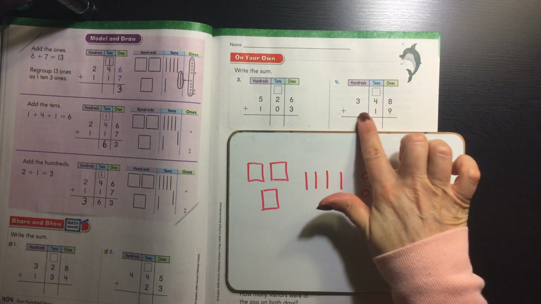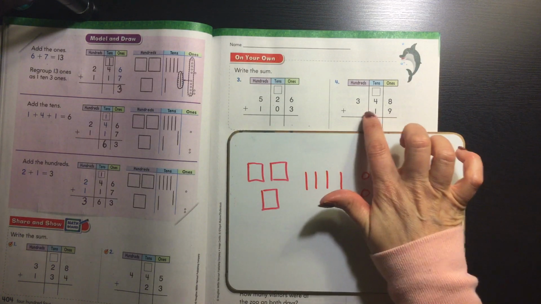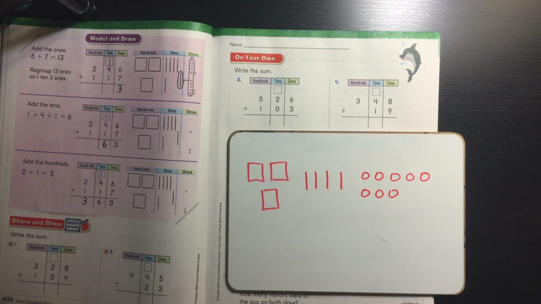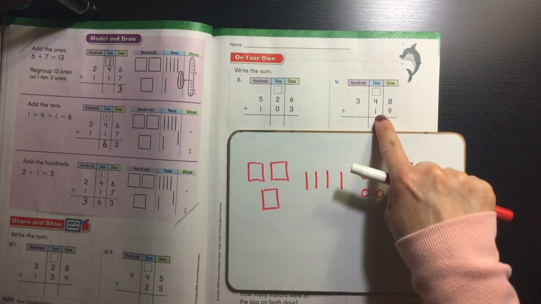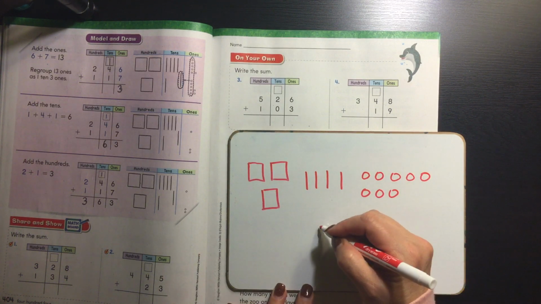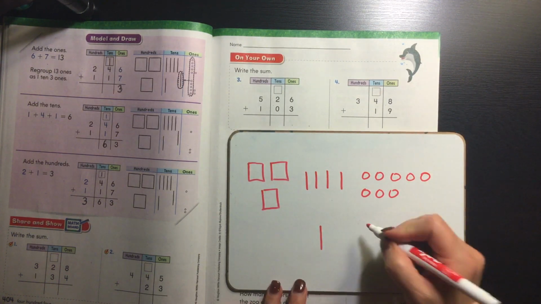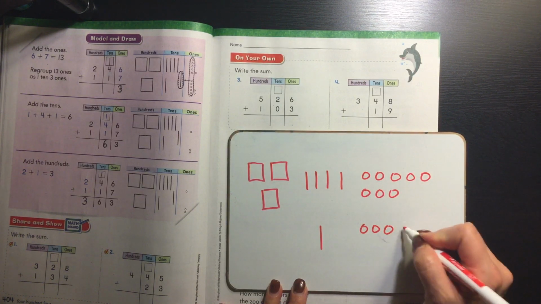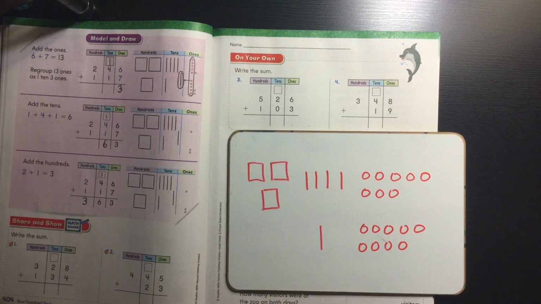All right, the second number, the second addend that we're adding, is 19. So if you look, 19 doesn't have any hundreds, so I'm not going to draw any hundreds for 19. It has 1 ten, so I will draw a 10. And it has 9 ones, so I am going to draw 9 ones. Go ahead and pause the video and draw your 9 ones. All right, so now we're ready to add.